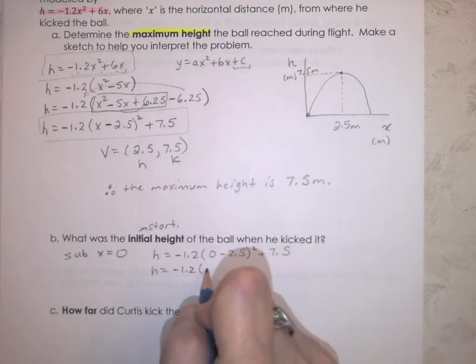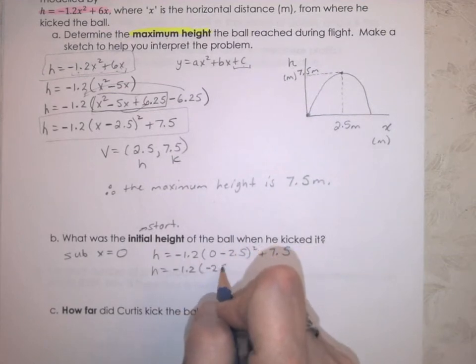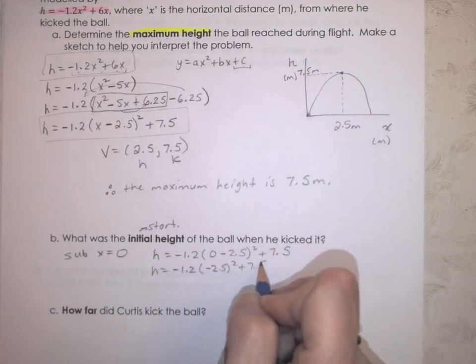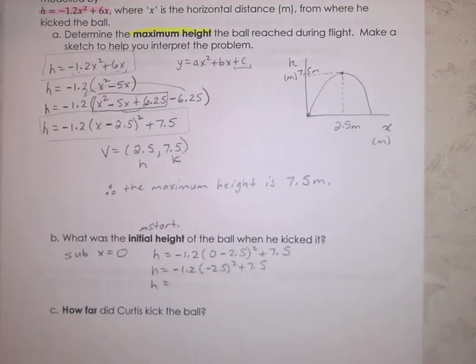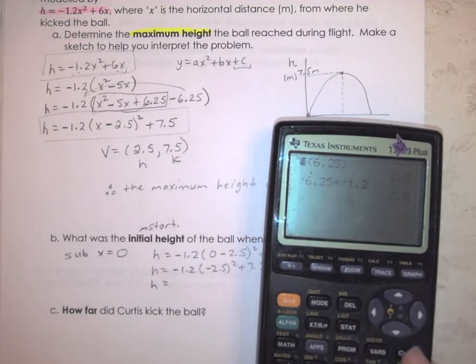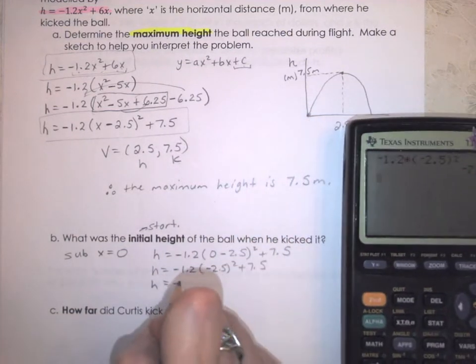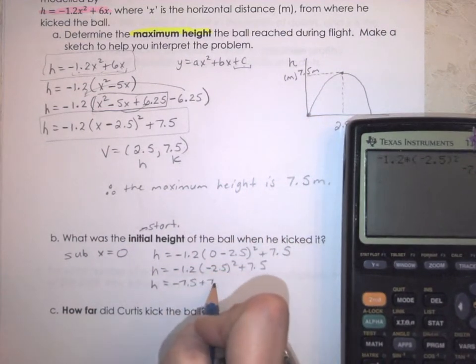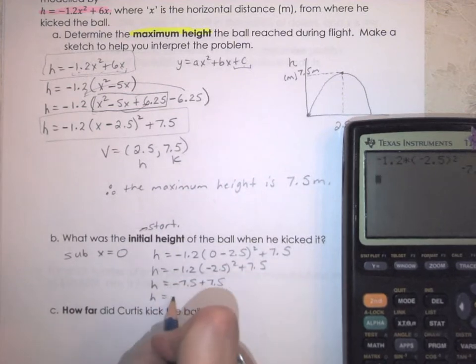So 0 minus negative 2.5 is negative 2.5. Make sure you use BEDMAS here, or follow how it's used on your calculator. So negative 1.2 times bracket negative 2.5 bracket squared is negative 7.5 plus 7.5 is 0.